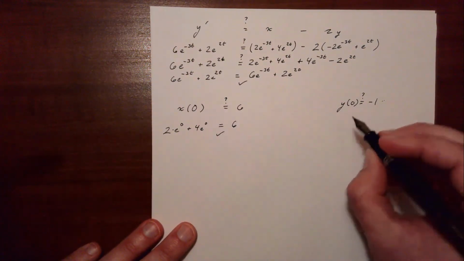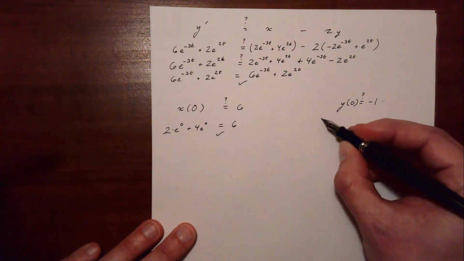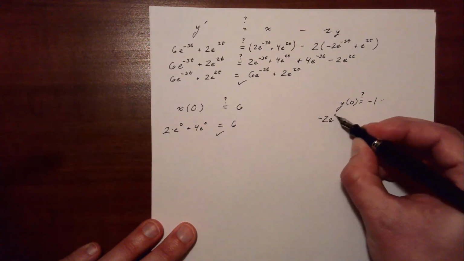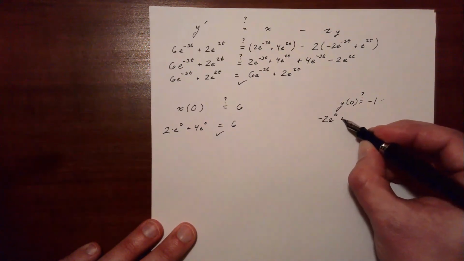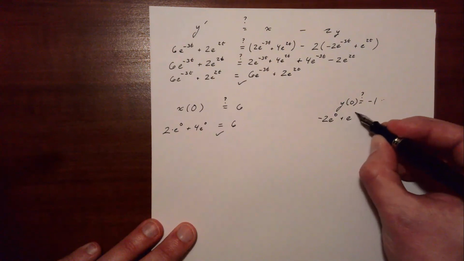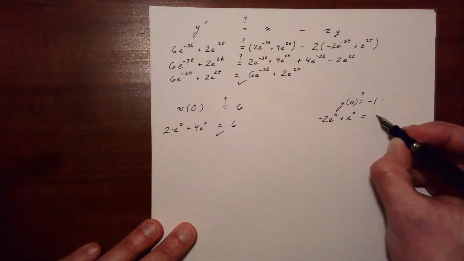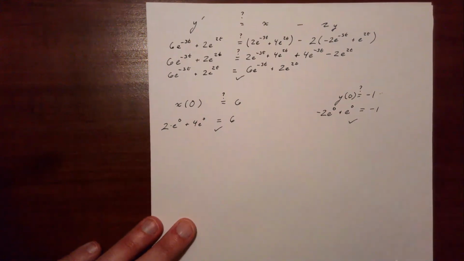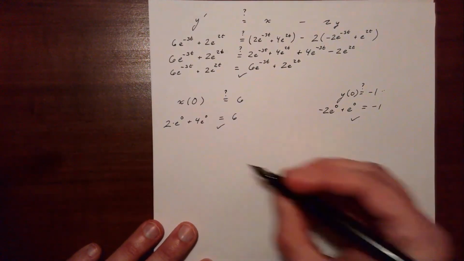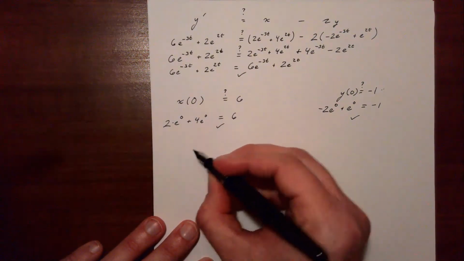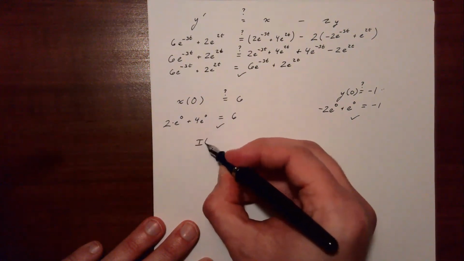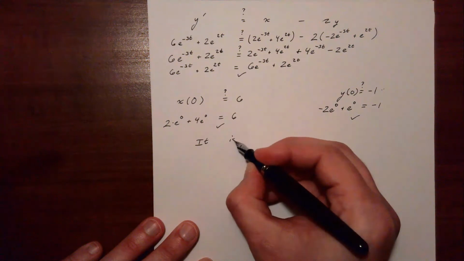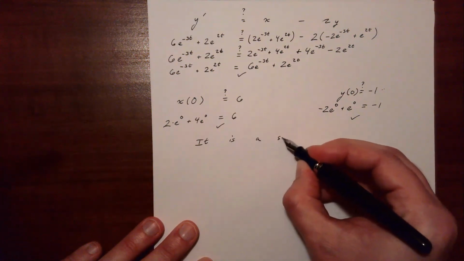And y of 0, so that's negative 2e to the 0 plus just e to the 0. Is that equal to negative 1? That's going to be negative 2 plus 1. Check. All right, it is confirmed. It is a solution.